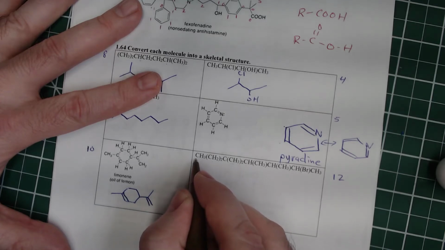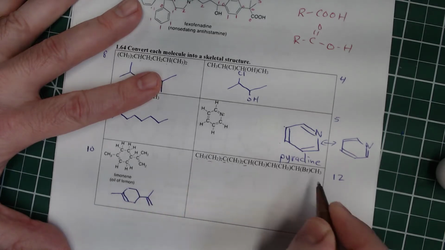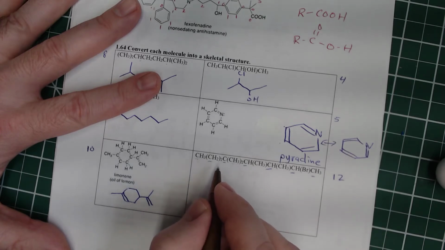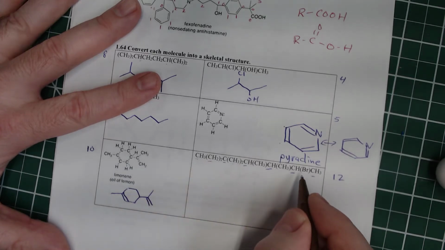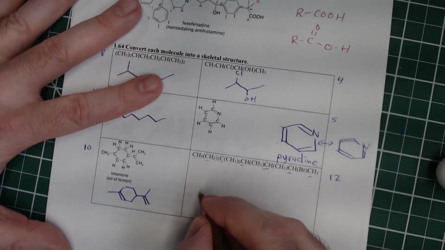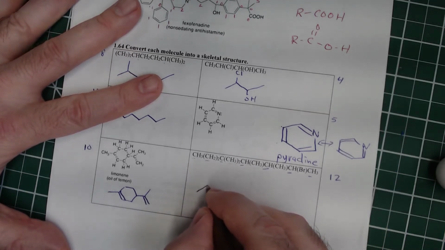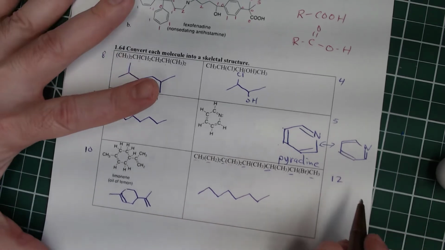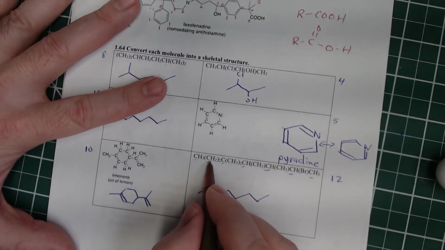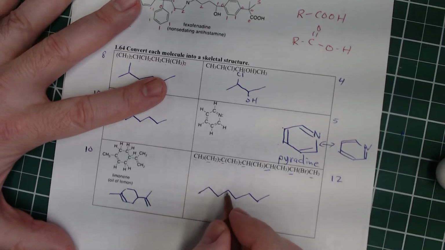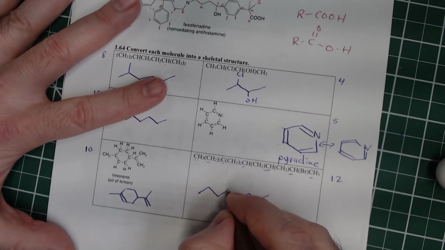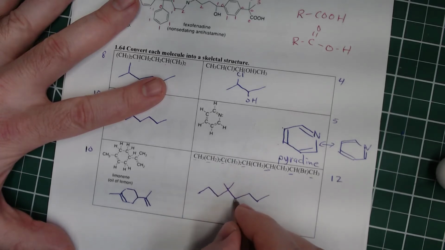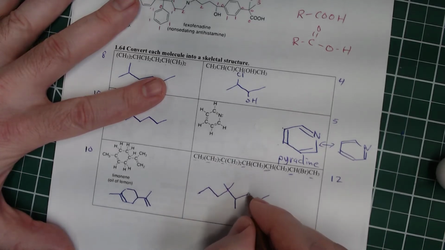So if we count the ones that are in the main chain, so 1, 2, 3, 4, 5, 6, 7. 2, 3, 4, 5, 6, 7, 8. I miscounted there. So we'll have 8 that are in our main chain. So 1, 2, 3, 4, 5, 6, 7, 8. So that already takes care of all the ones that I've underlined there. So on the fourth one, we've got 2 CH3s. So we'll have 2 methyl groups coming off there. On the fifth one, we'll have 1 methyl group, a CH3. On the 6th one, we'll have a CH3.